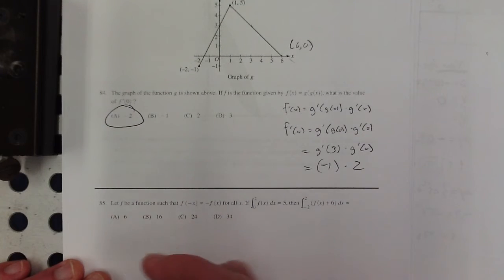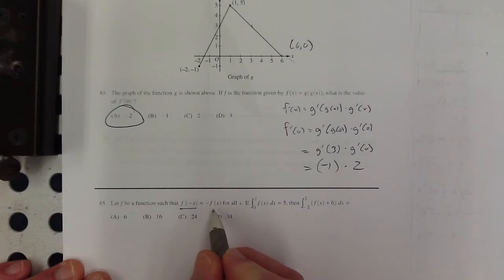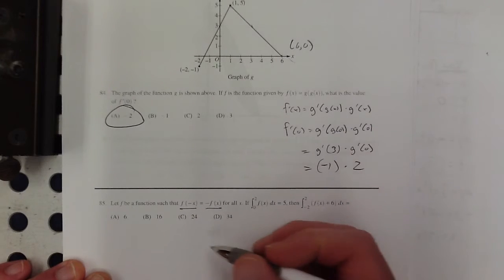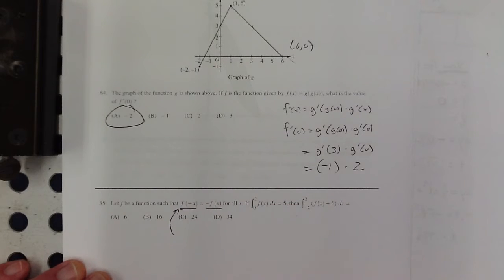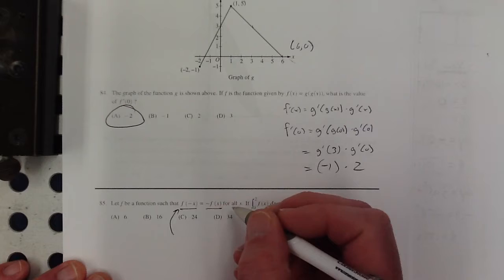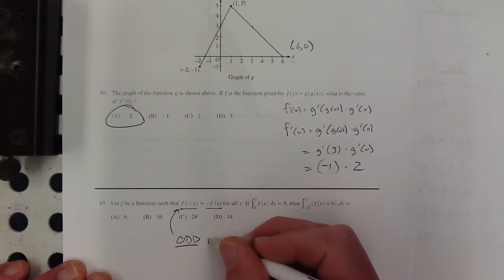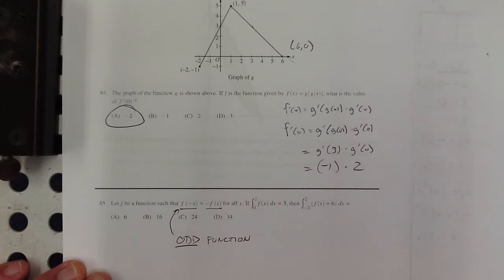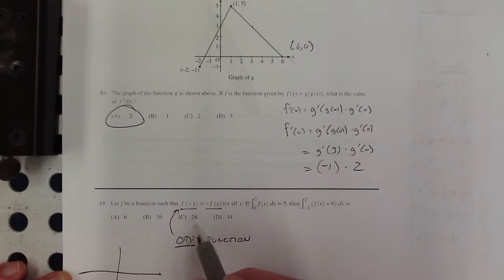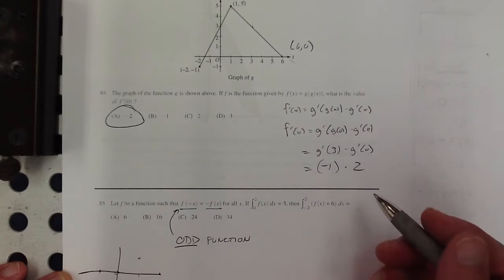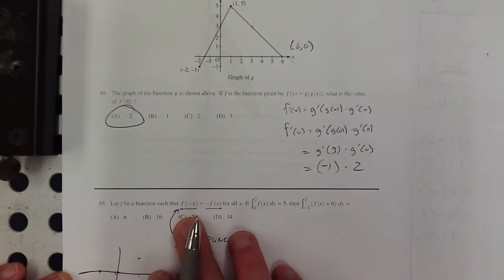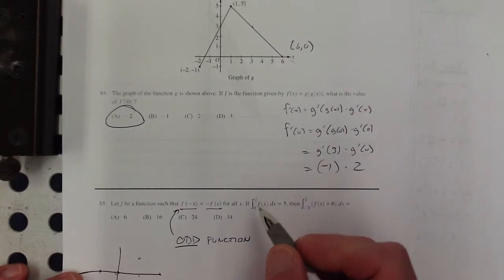So there you go. That's a sneaky little chain rule problem. Number 85, let f be a function such that f of negative x is equal to negative f of x. I don't know if you remember from Algebra 2, or Pre-calculus, when you see this for the first time? This is the definition of an odd function. It's one of the ways of describing an odd function. If every single time you do f of negative x, it's the upside down of f of x, right? It means every time you go over here, then if you go the other way, it's down here. That's what forces a function to be odd.